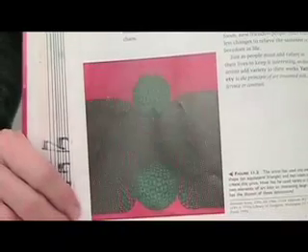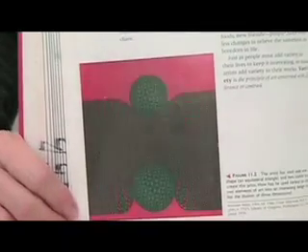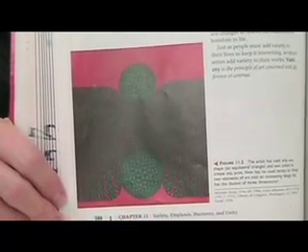Red. Right, right. Okay, so there's a lot of contrast here, which, why would you want contrast? Why is it contrast? Like I told you, I think contrast and unity are two of the very most important principles.